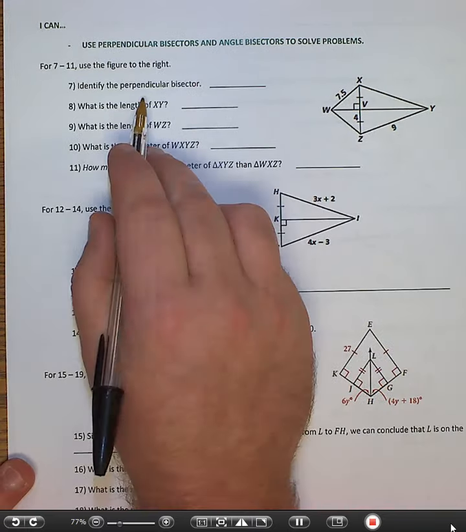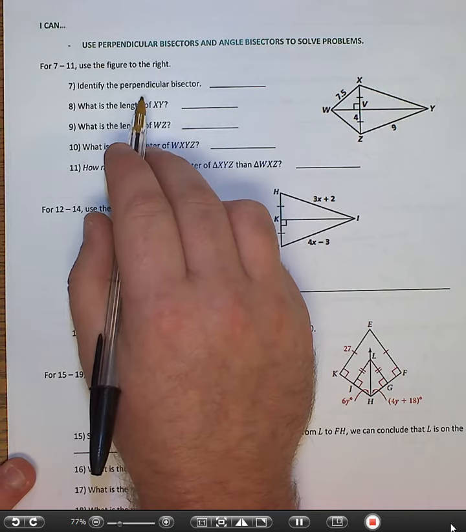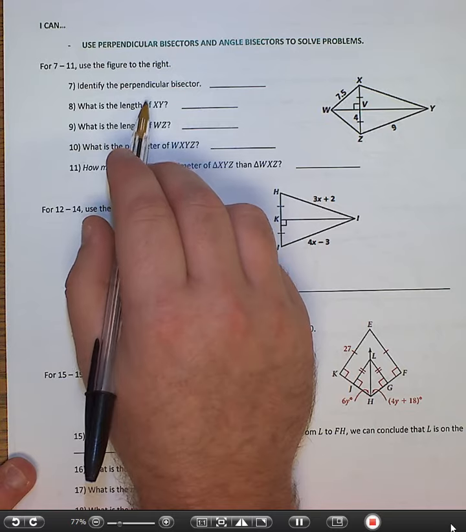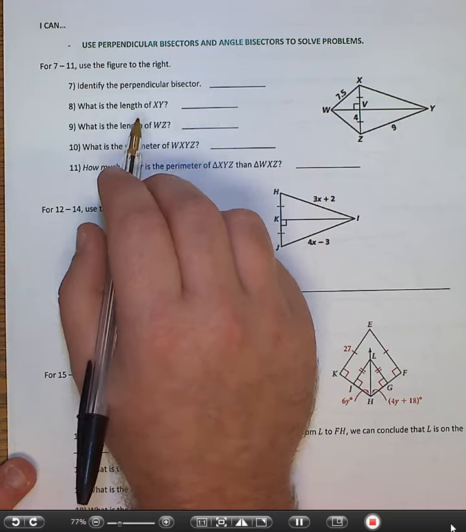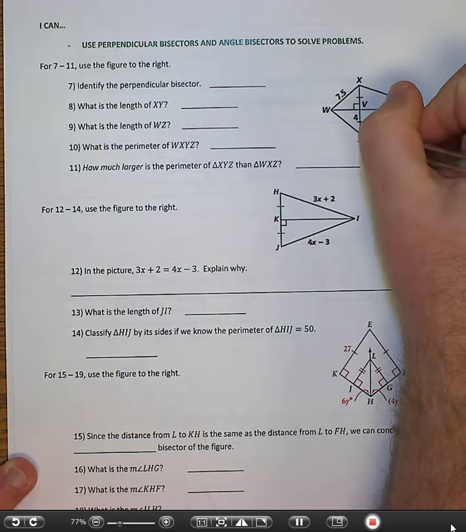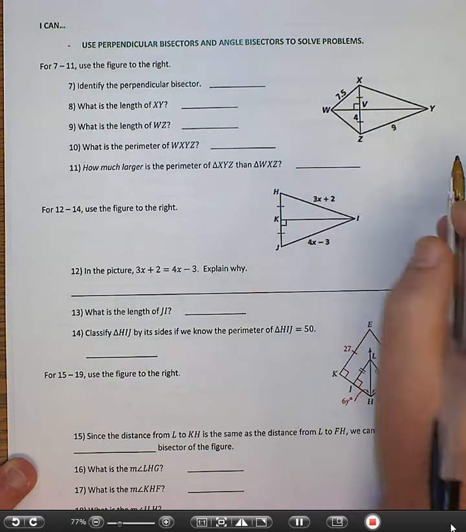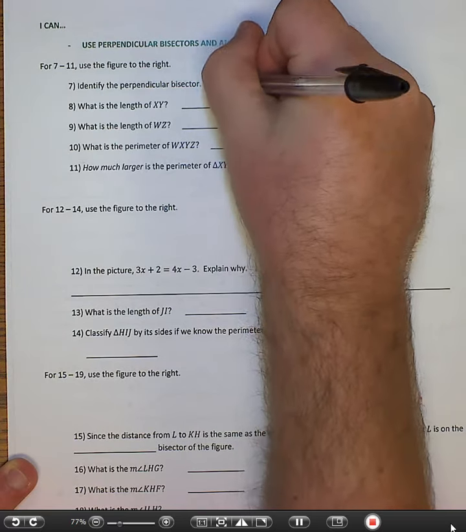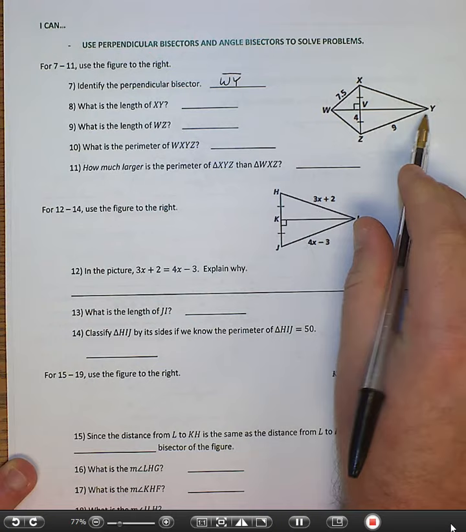Identify the perpendicular bisector. So the bisector is the one that cuts something else in half. So I'm going to look for what got cut in half. Well, I see these markings here. So XZ got cut in half. What did it get cut in half by? WY. So WY is the bisector.